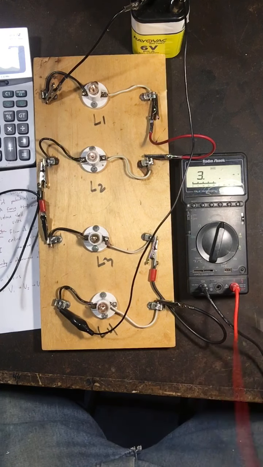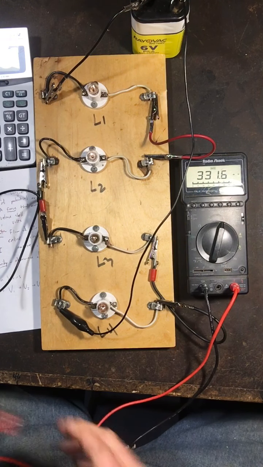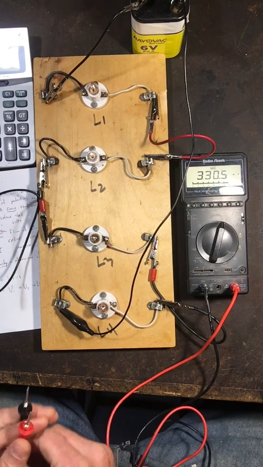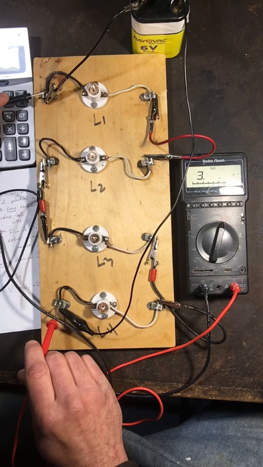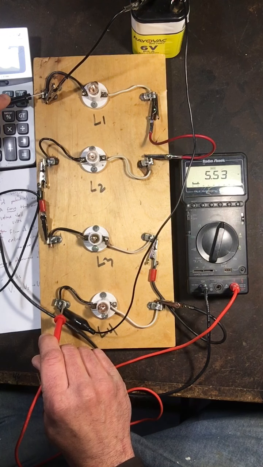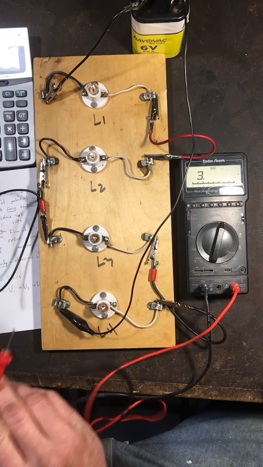phantom voltage there. If I set this across my power supply, so my negative is right here and my positive is over here, if I set them across that, remember now, we do have to deal with polarity. We have positive and negative direction here. We have 5.53 volts, you can see on the multimeter, voltmeter.